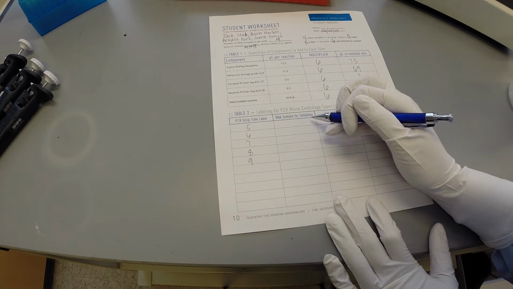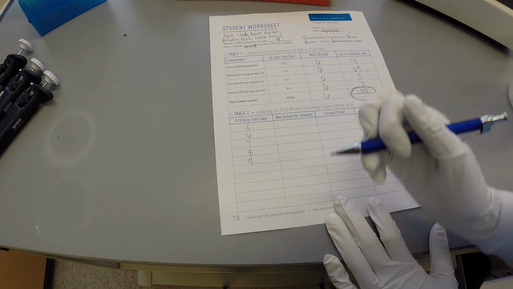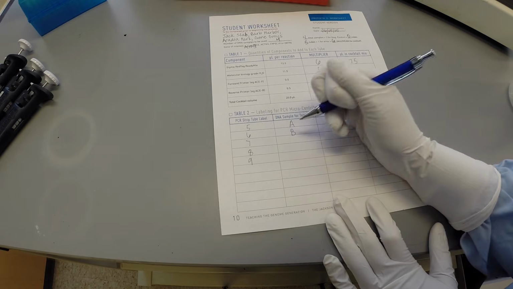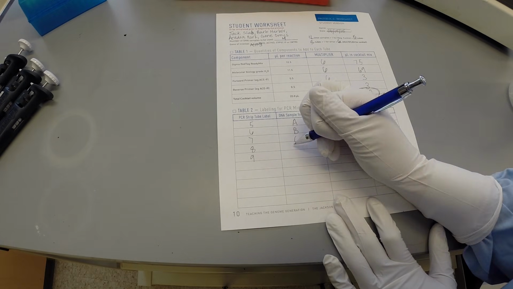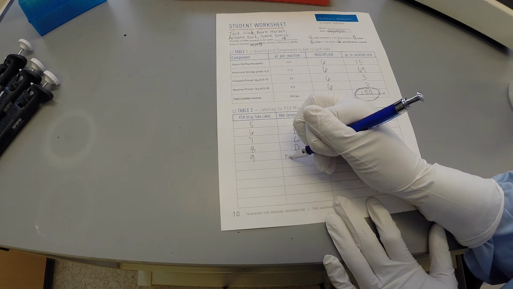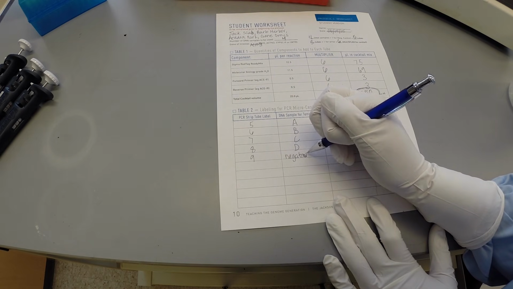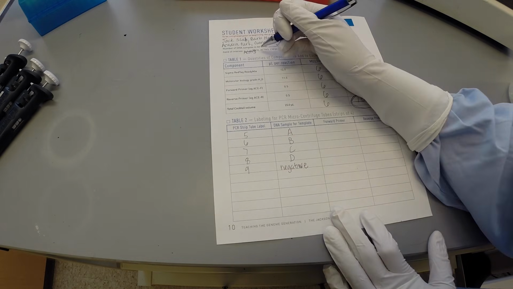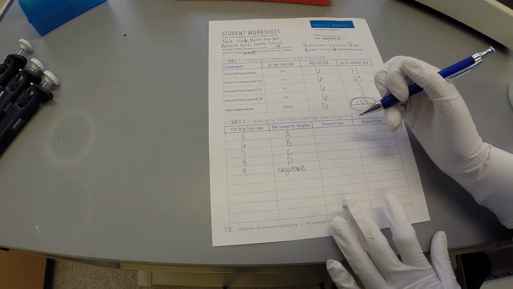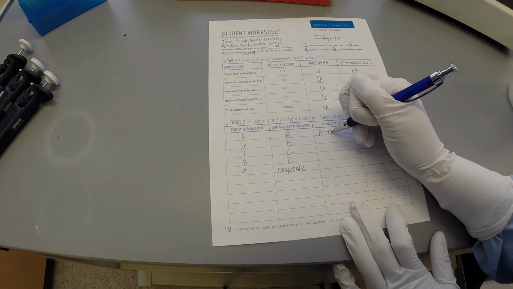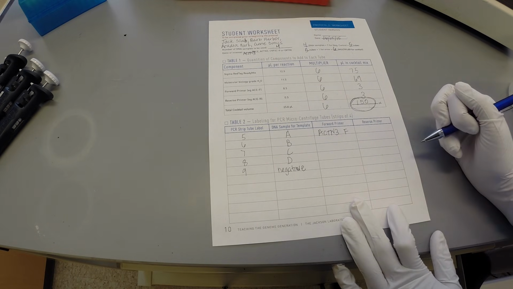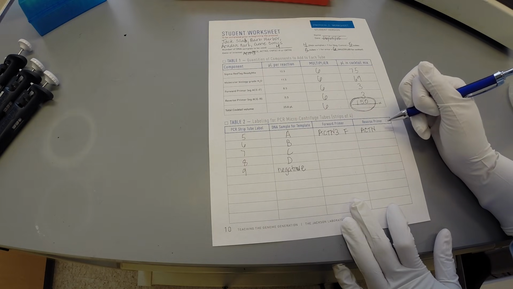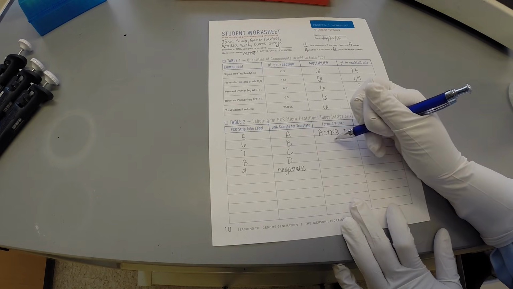The sample names are filled out in the second column, and the primers used for each sample are filled out in the last 2 columns. In this example, the forward primer is actinin 3F and the reverse primer is actinin 3R. The same primers are used for all samples.